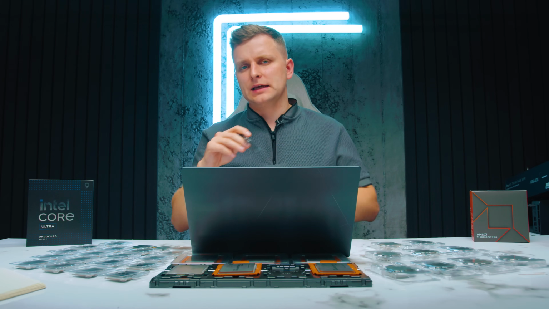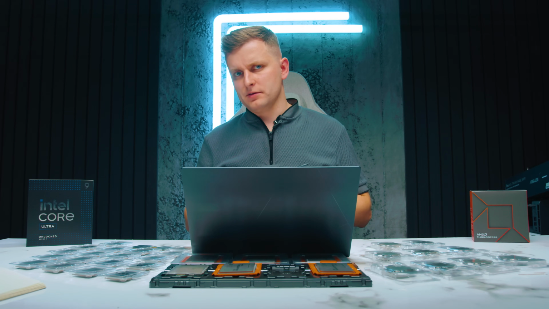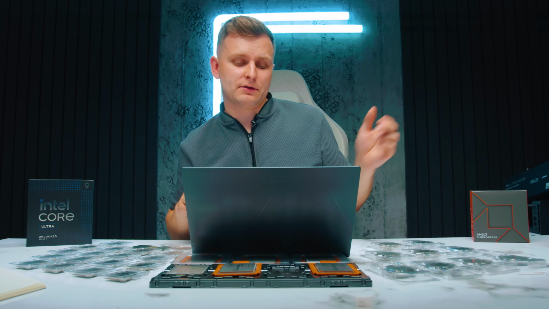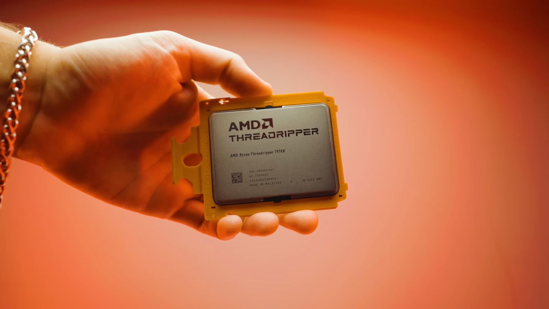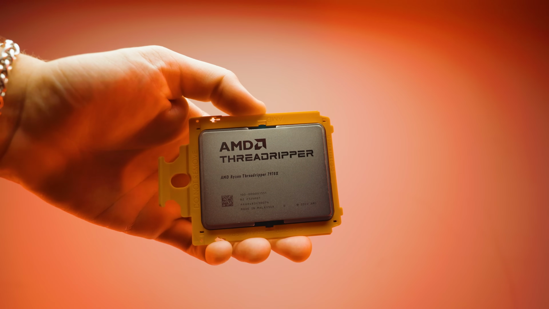So let's talk about these little exceptions in this case. One of them is Threadripper. When would you need a Threadripper? Do you need a Threadripper? There are workflows where Threadripper does make sense. Not this 96 core, but let's say the 32 core or 64 core.